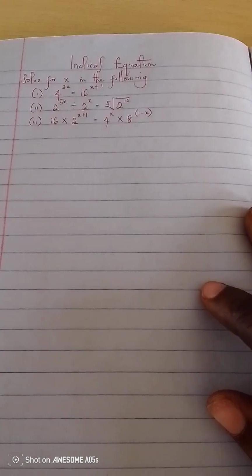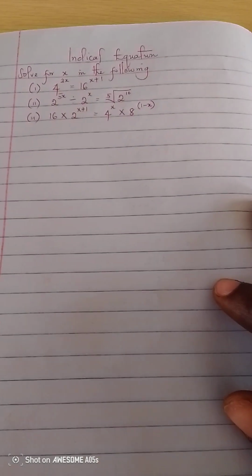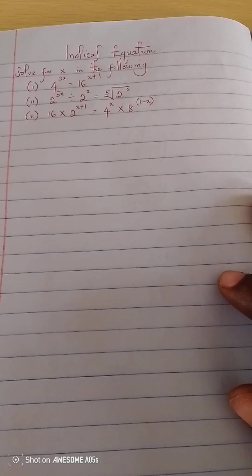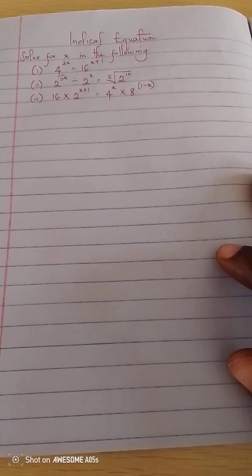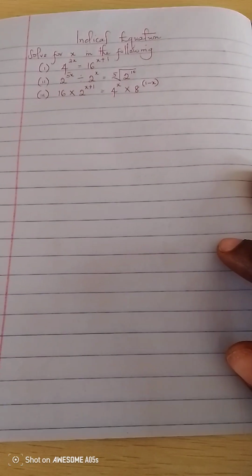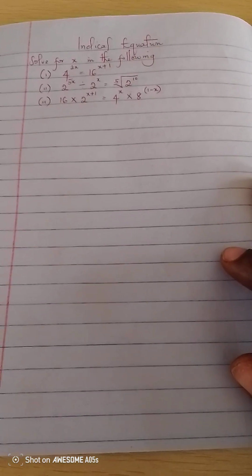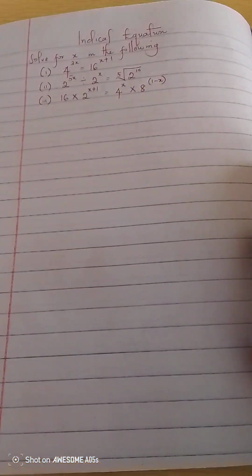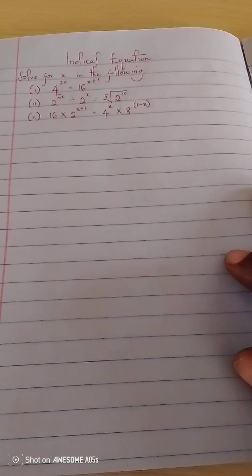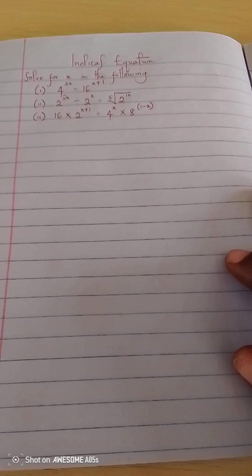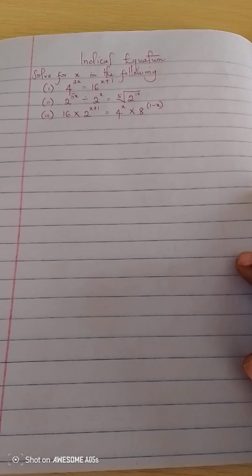Okay, in today's class, we want to solve indicial equations using the laws of indices, and we have these questions that we want to solve. So we are going to start by solving number 1: 4 raised to power 3x is equal to 16 raised to power x plus 1.